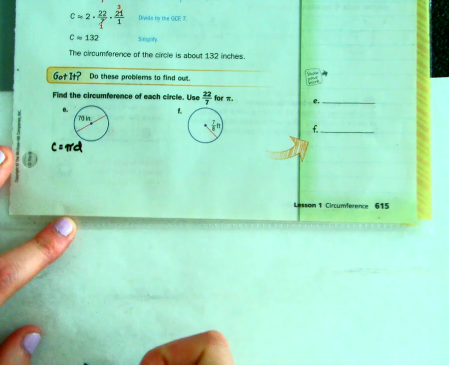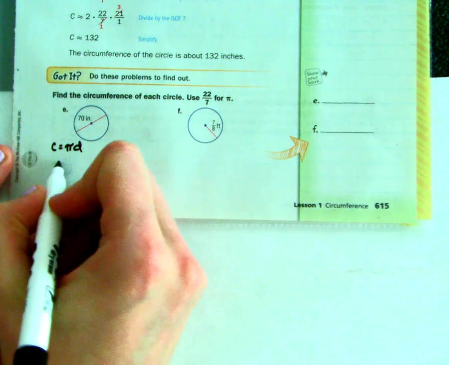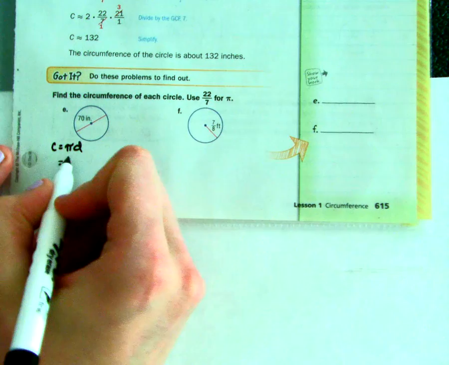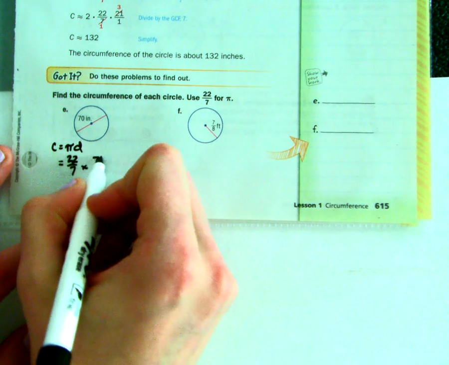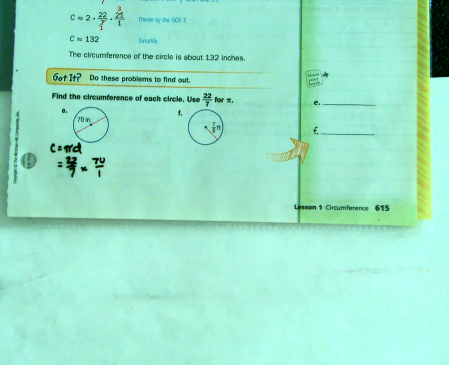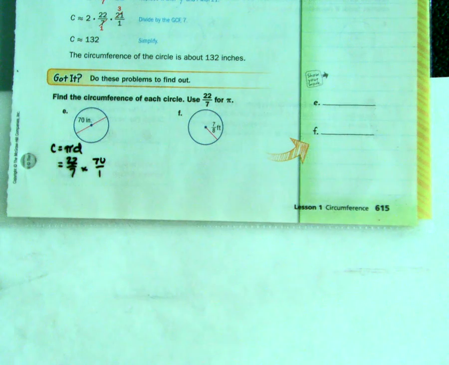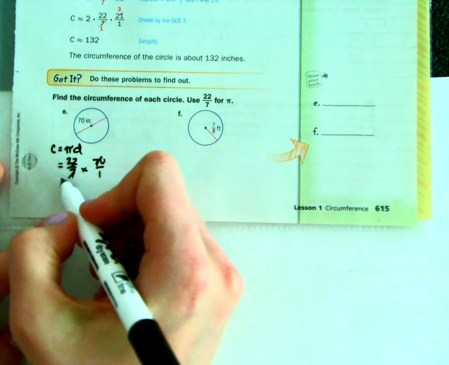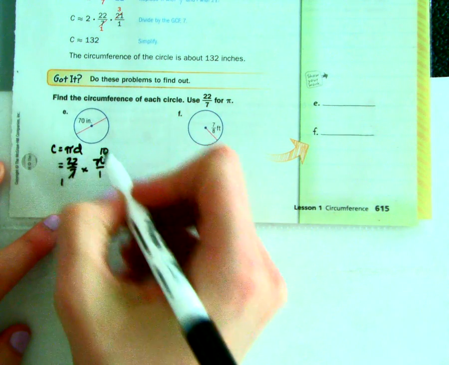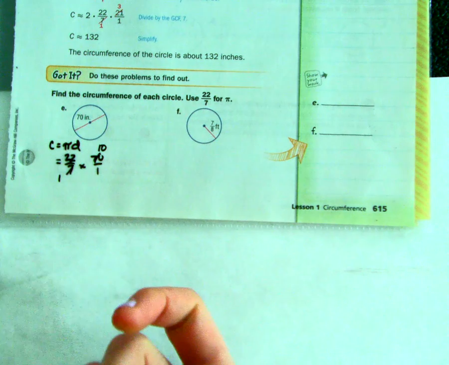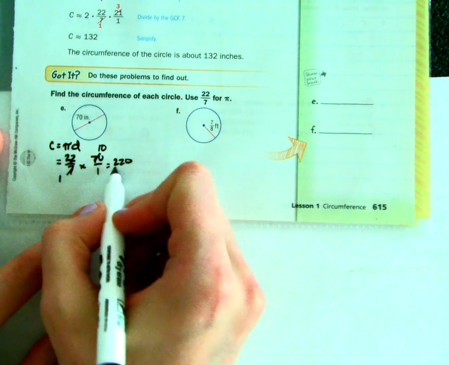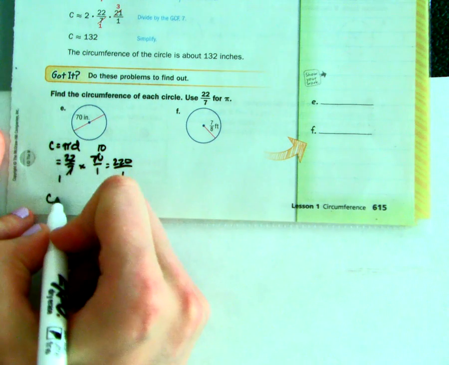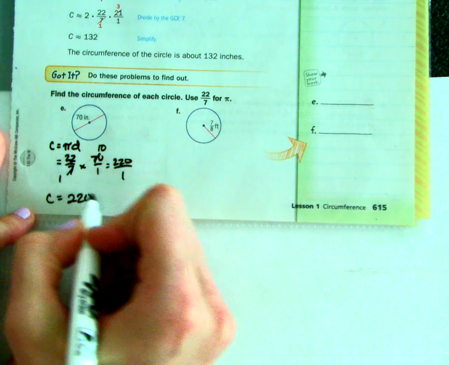Okay, and then I'm going to fill in what I know. They told us we need to use 22 over 7 for pi, so I'm going to fill in pi is 22 over 7 times my diameter, which is 70, and I'm going to make that a fraction. I'm going to put it over 1. When we multiply fractions, we multiply straight across, or I'm going to cross simplify before. I know that 7 goes into 7 once, 7 goes into 70 10 times. Now that I have that simplified, I can multiply straight across. So 22 times 10 is 220, and 1 times 1 is 1. So we would say the circumference equals 220 inches.